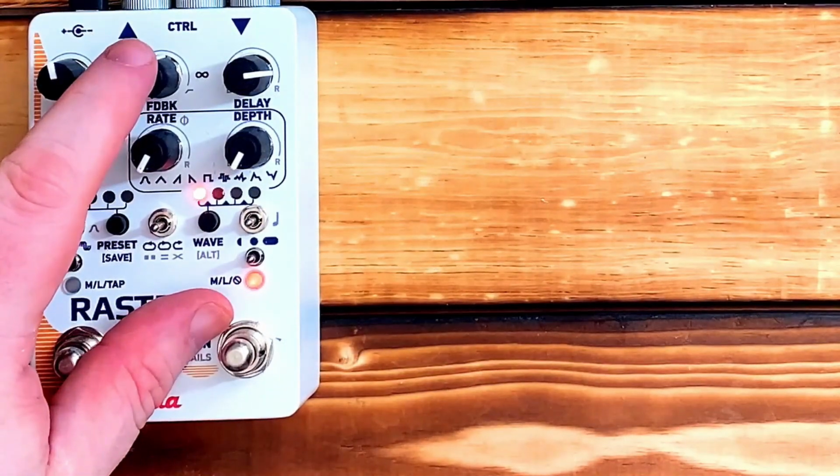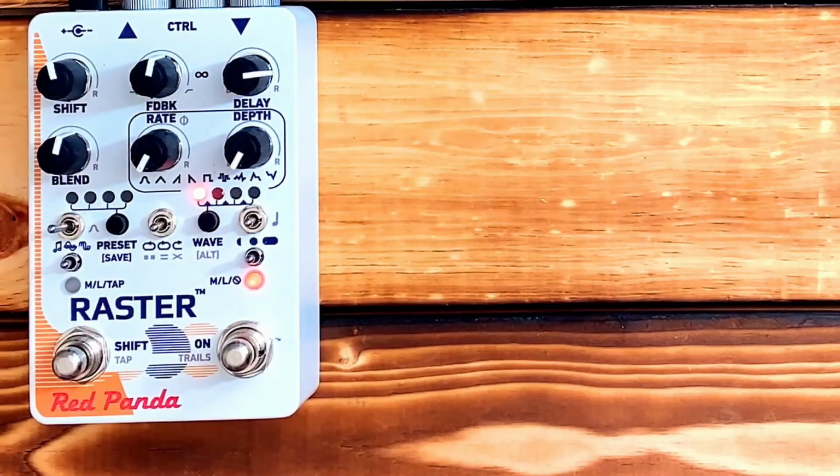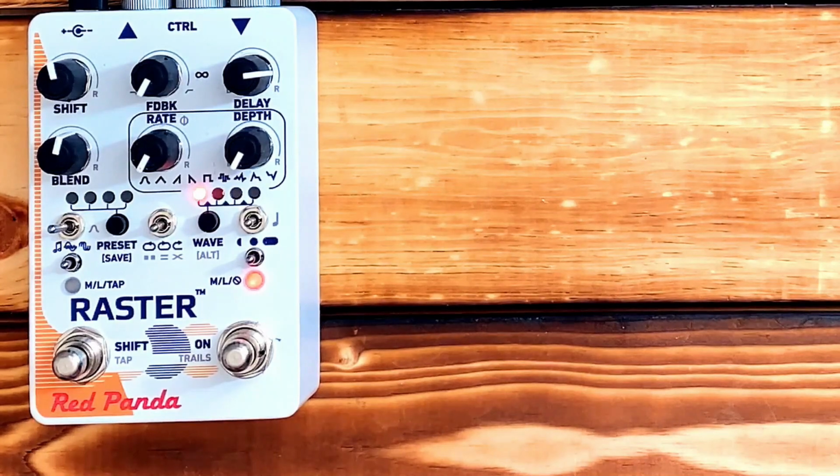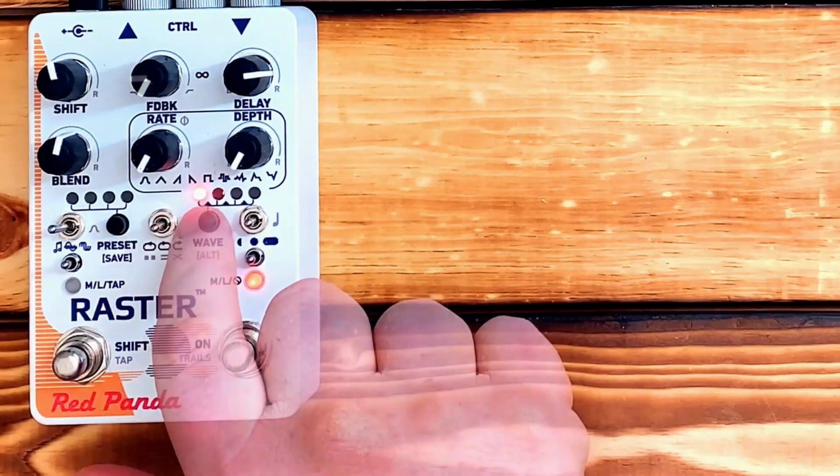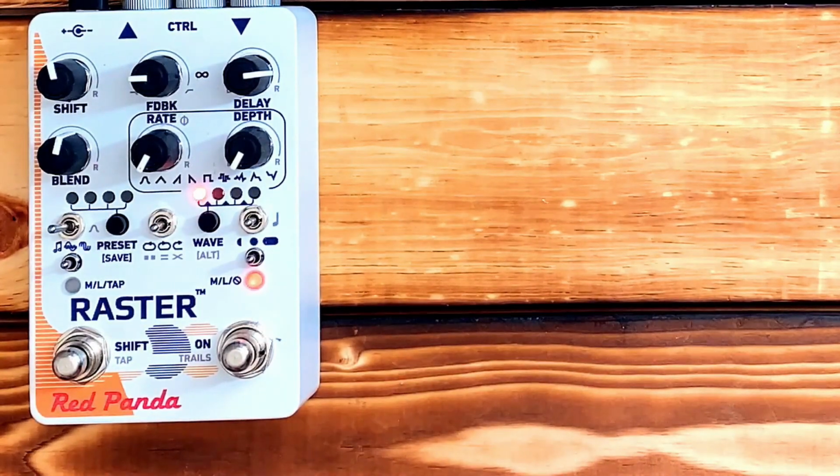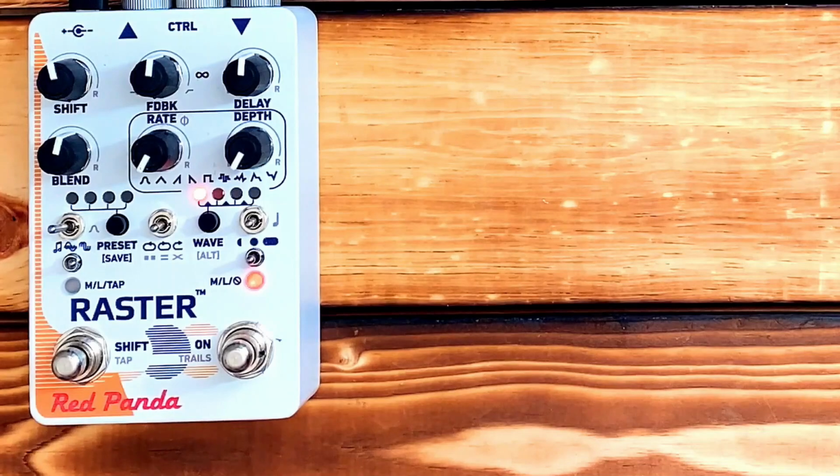Your alternate control for the feedback knob is the delay tone. At noon, it is neutral. At minimum, we have very dark repeats. At 9 o'clock, we still have a dark delay more akin to an analog delay sound. Noon, as we've stated before, is neutral.